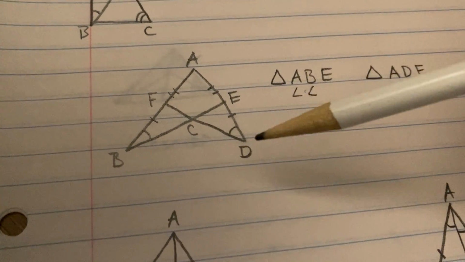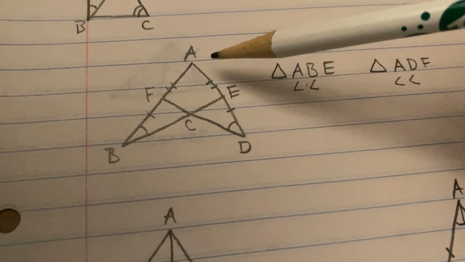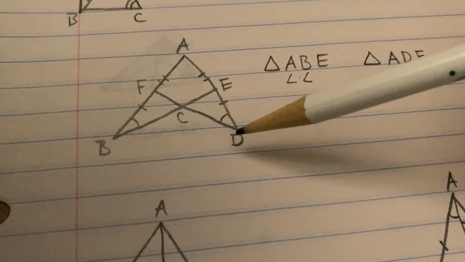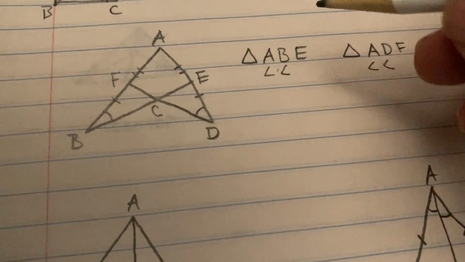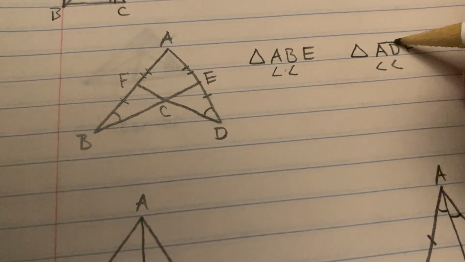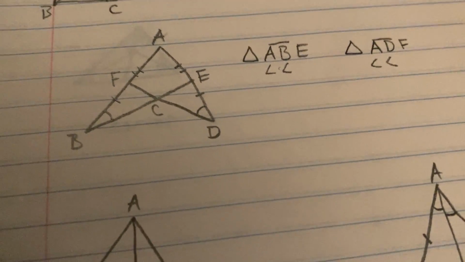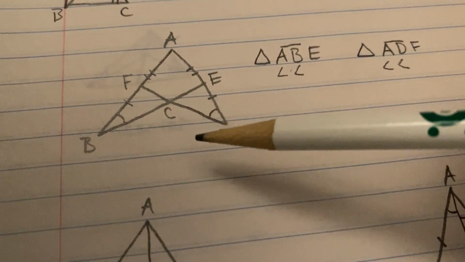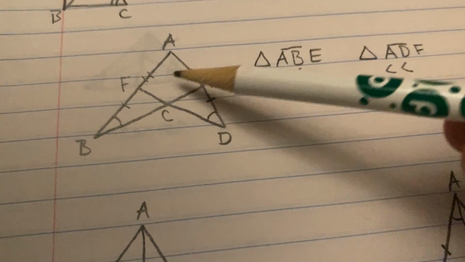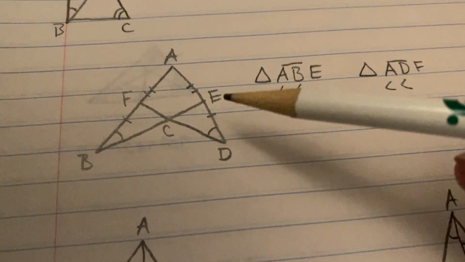Now, I know that DE is the same thing as BF, and I know that EA is the same thing as FA, which means AD is the same thing as AB. So when you pull these apart, it's going to be angle, side, angle, angle, side, angle. So they are congruent as well.